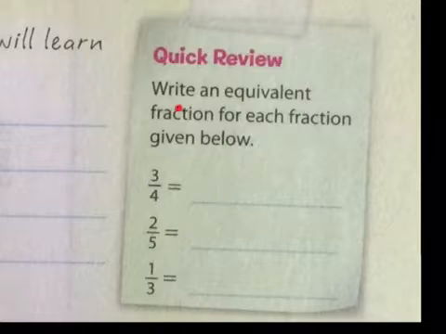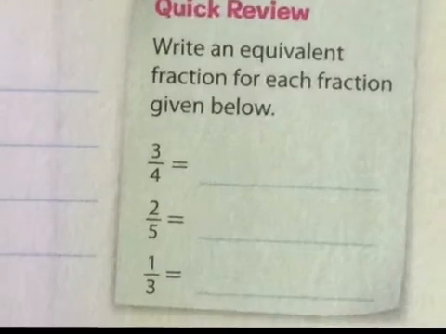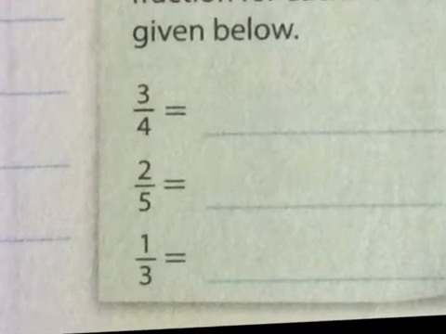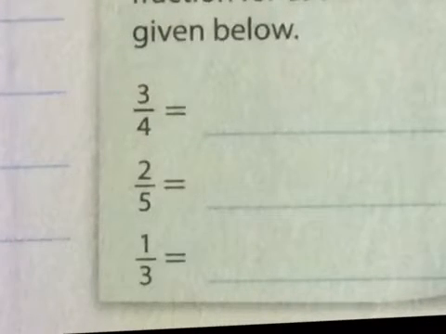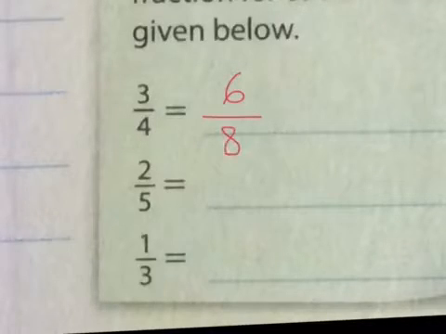For a quick review, we have to write an equivalent fraction for each fraction given below. So 3/4. Now, this is relevant, boys and girls, because when we look for constant of proportionality, we have to see if the ratios are changing at the same rate. So for every 3 I have on the top, I must have 4 on the bottom. So if I were to have 6 on the top, I must have 8 on the bottom, because this number doubled, so will this.